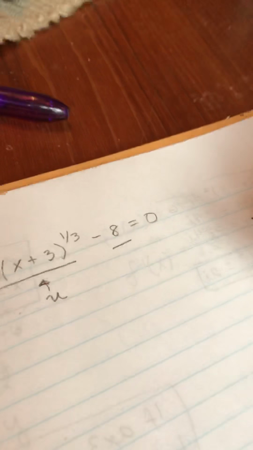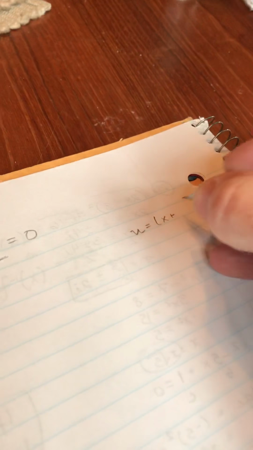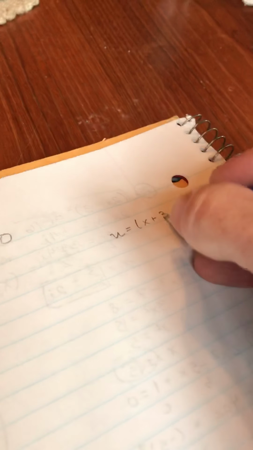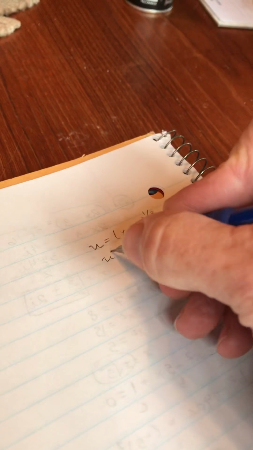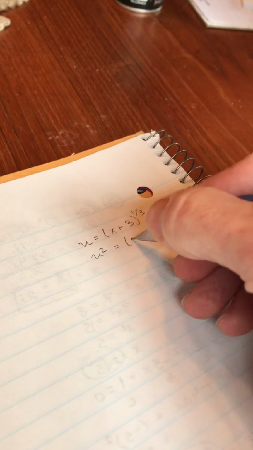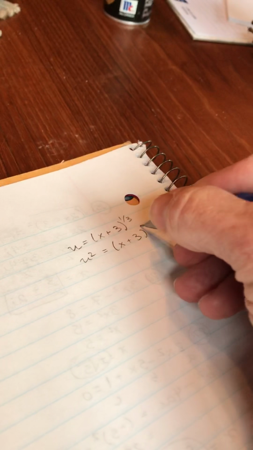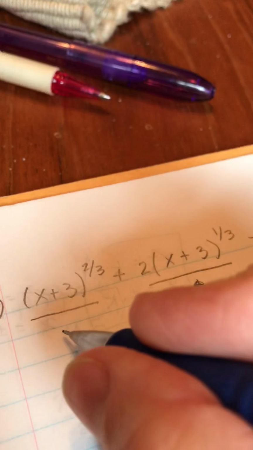So off to the side here, I'm going to write u is equal to x plus 3 to the 1/3 power. Because if you square that, the 1/3 power squared, power to a power you multiply, you get x plus 3 to the 2/3. That's the idea of how the other term had twice the power. So it's u squared.